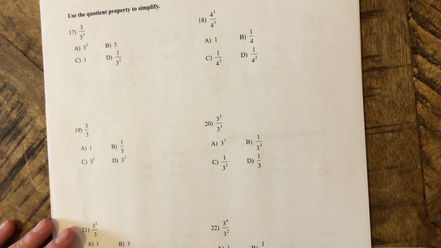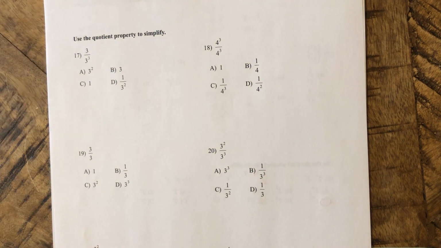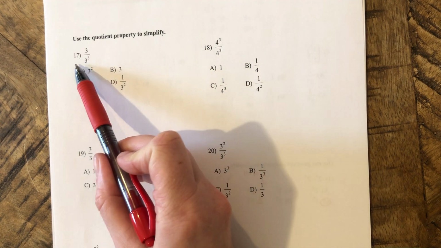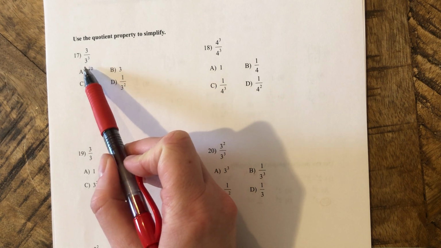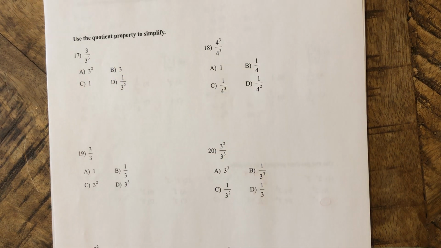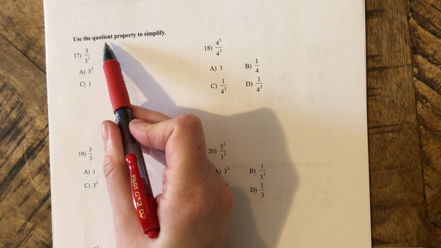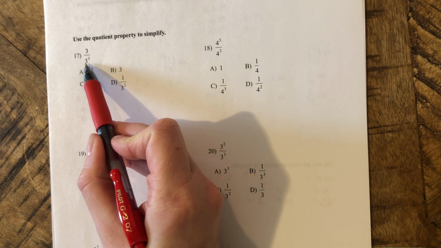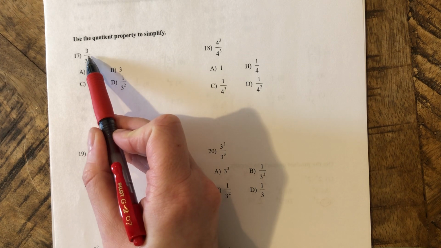And then flipping over, on the back side here, it says use the quotient property to simplify. If we look at number 17, it says 3 all over 3 cubed. When you use the quotient property, you have like bases, 3 and 3, those are the same base, and a division sign.